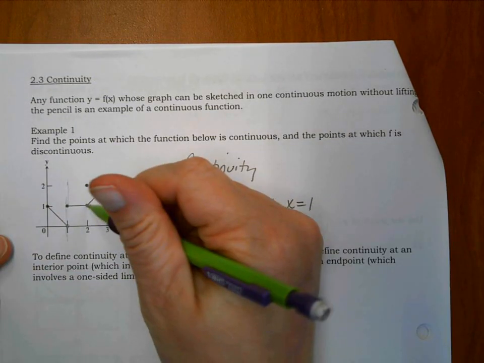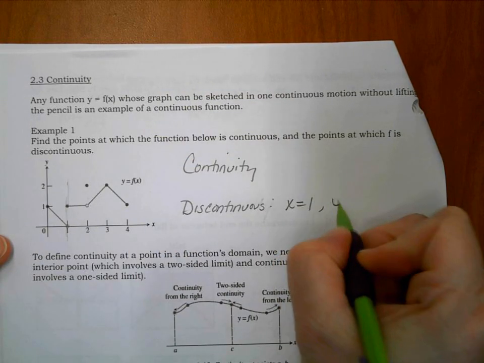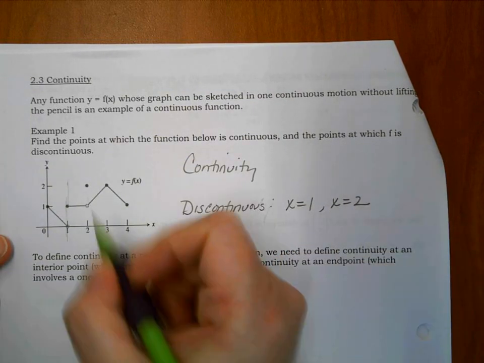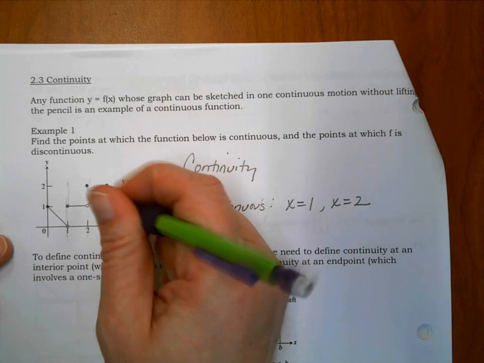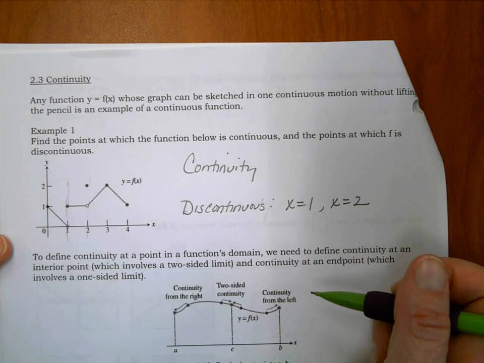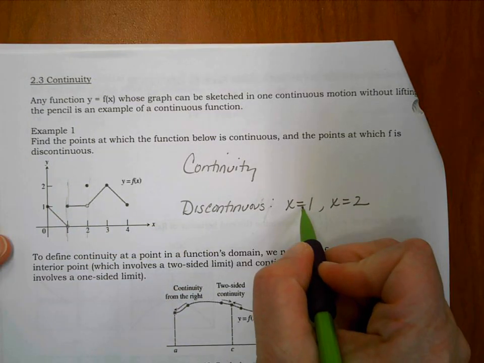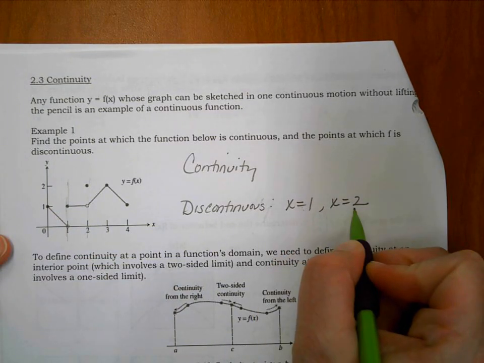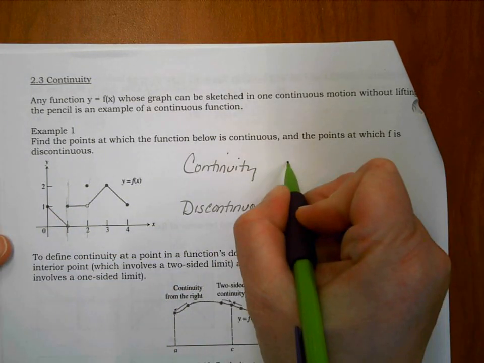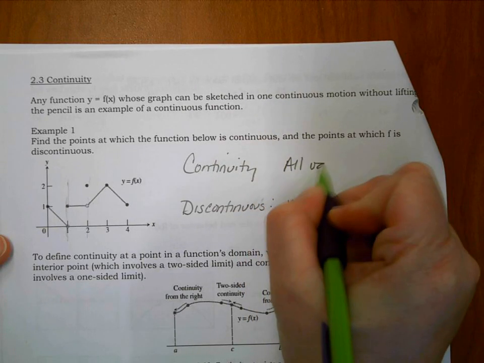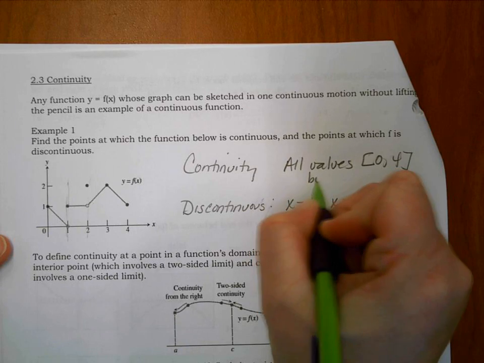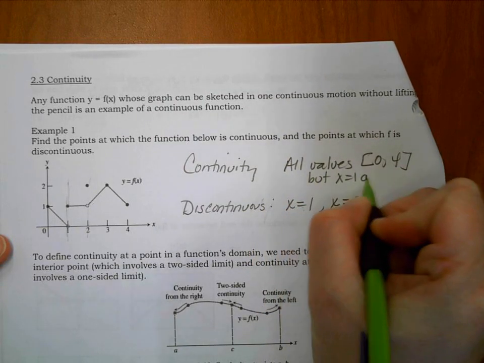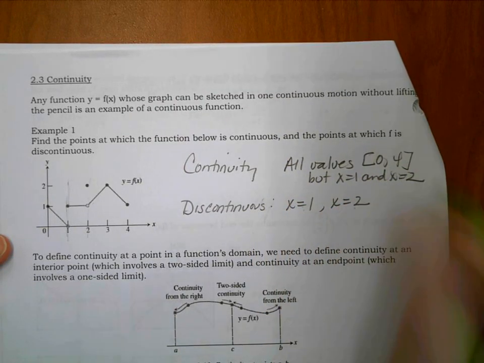It's discontinuous at x equals 2 because you have this hole in the graph, right? So you approach the same value from the left and the right, but f of 2 is a different value. So it's discontinuous at 1 and 2, and it's continuous at all values from 0 to 4, but at x equals 1 and x equals 2.